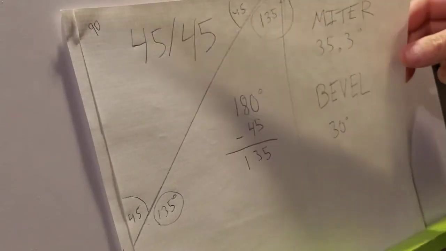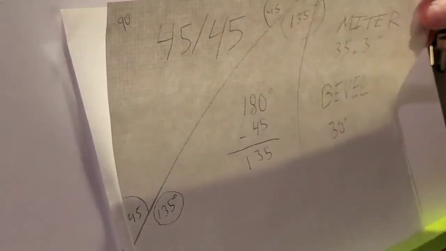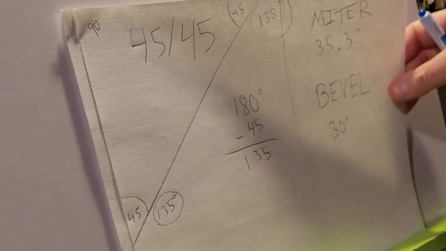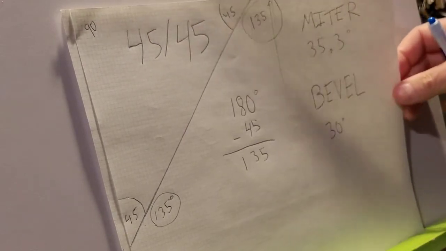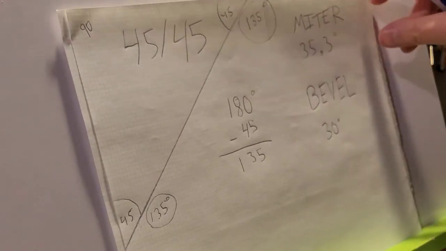Now let's get into it. I'm going to draw out the 52/38 spring angle and show you what that means. So a 52/38 spring angle, what we're going to do first is I'm going to draw a wall and a ceiling.